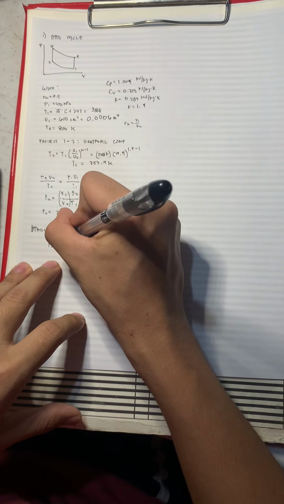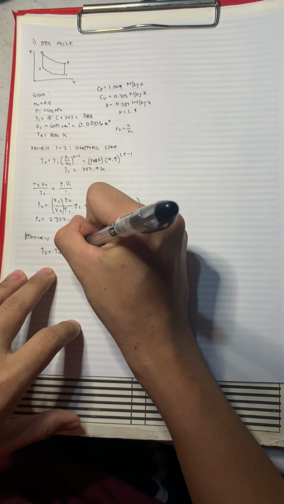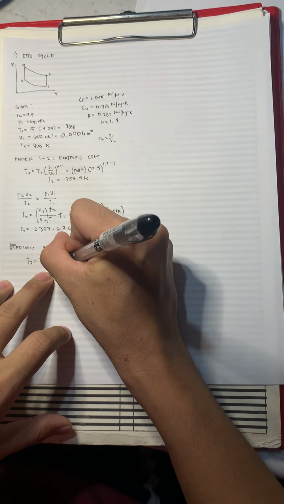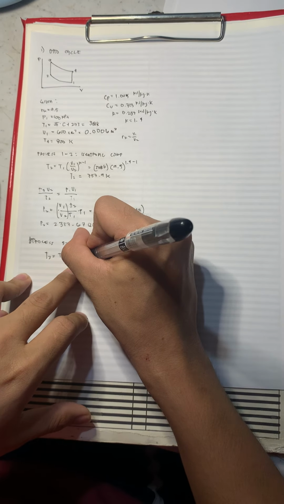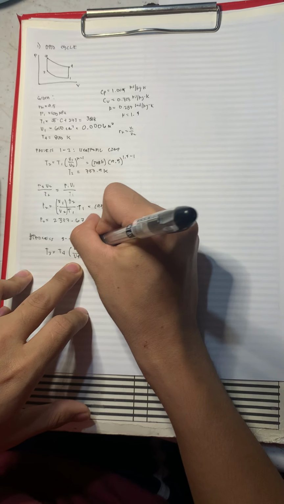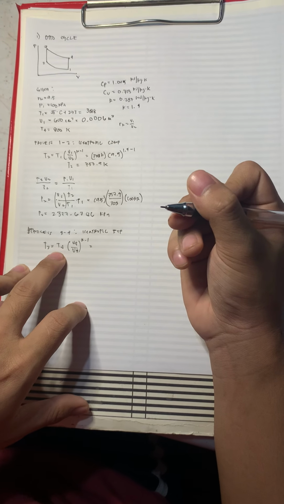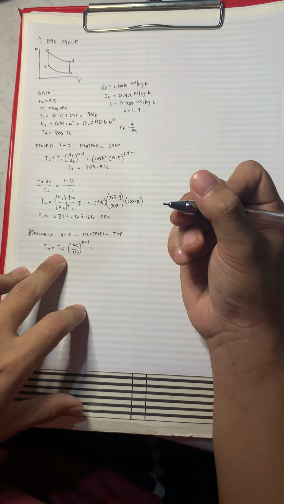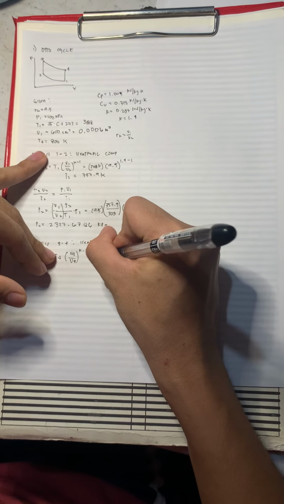The formula for T3 is T4 times V4 over V3 raised to k minus 1. We have T4, this is given, 800 Kelvin.